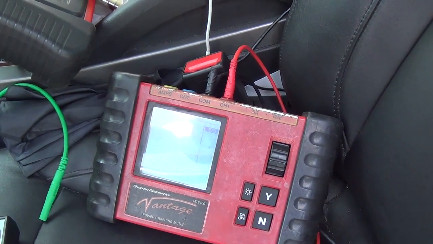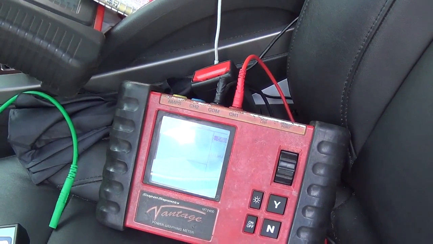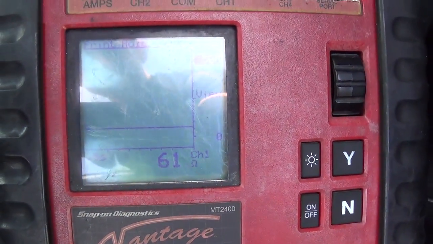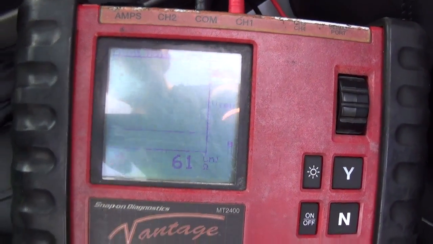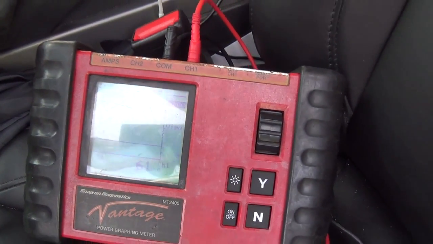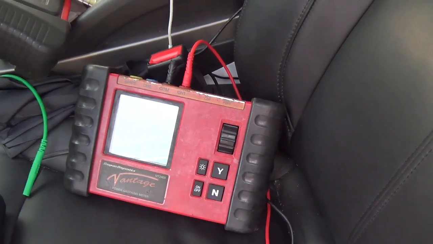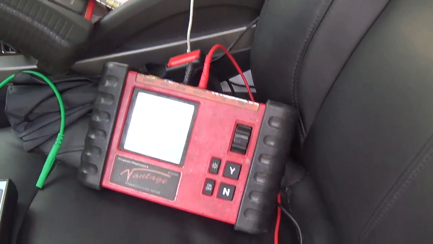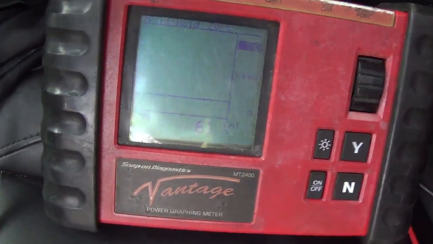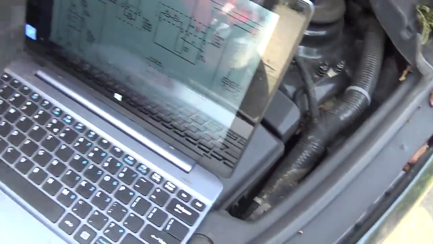Just the bottom connector, right? Yep. Back to 117 or 120. You plug it back in. 61 ohms. So maybe even just stressing that pin a little bit. Yeah. So plug everything back in. See if the car starts, right? Well, that will definitely be definitive proof if it restarts.